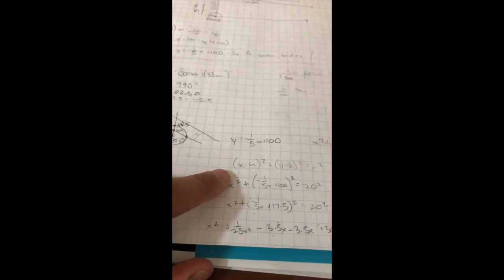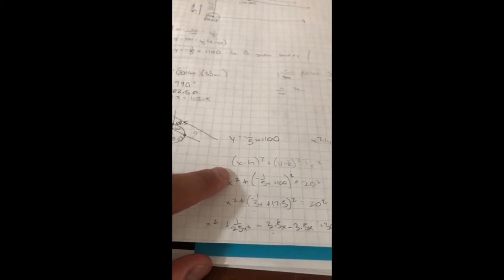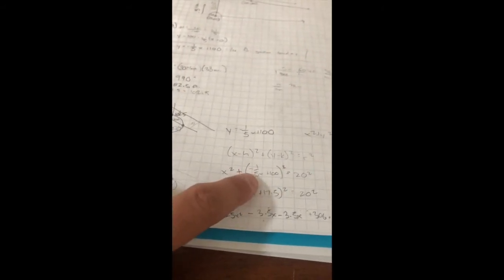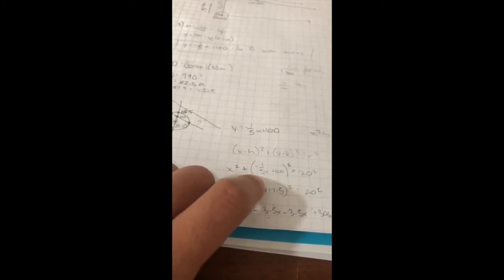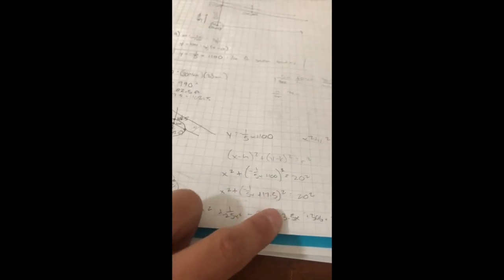We know that the equation of a circle is x minus h squared plus y minus k squared equals r squared, where h, k is the center of the circle. So I plugged in our y, and we've got x squared plus -1/5 x plus 100 squared equals 20 squared, the radius squared.